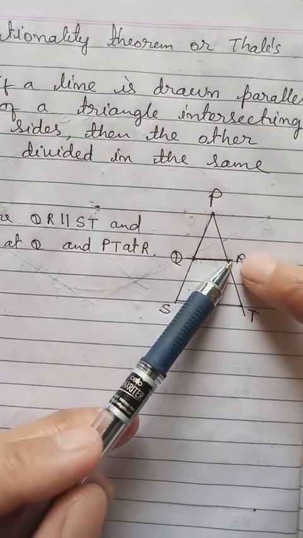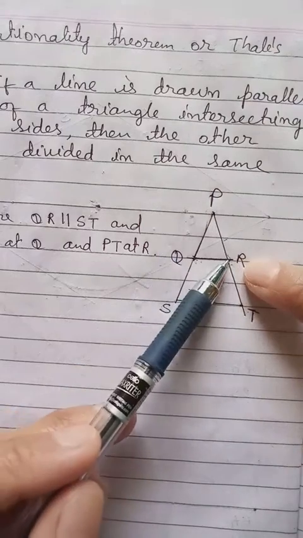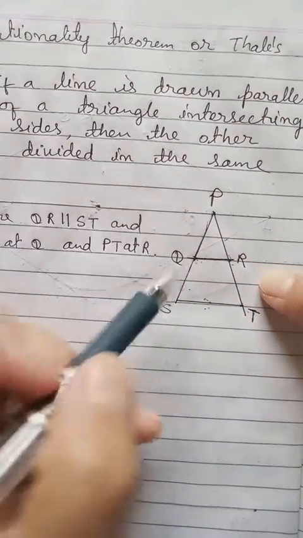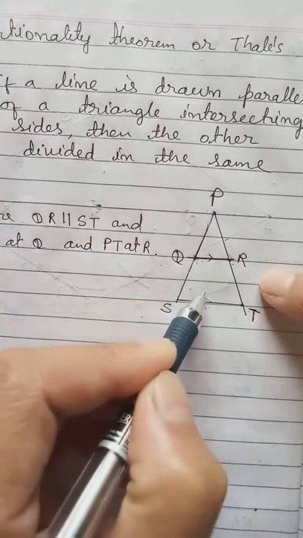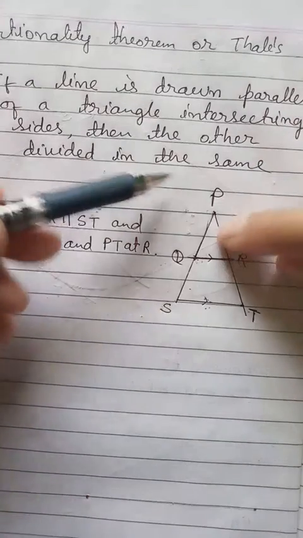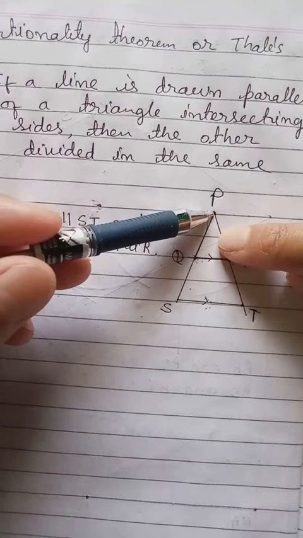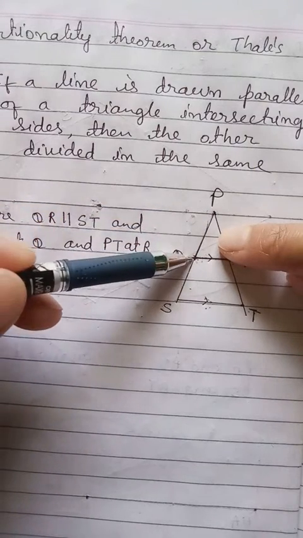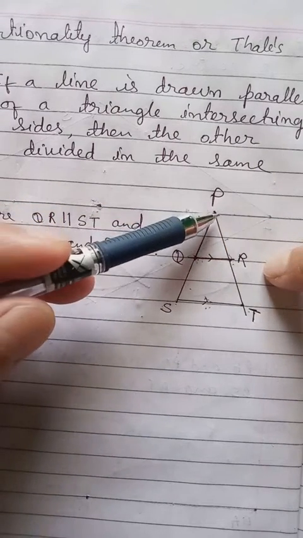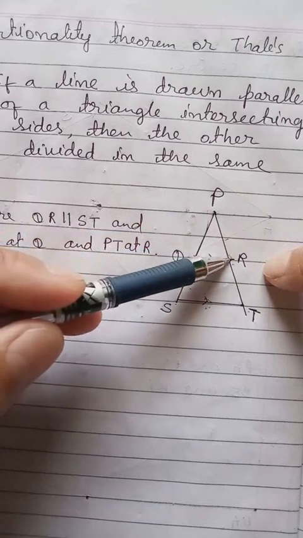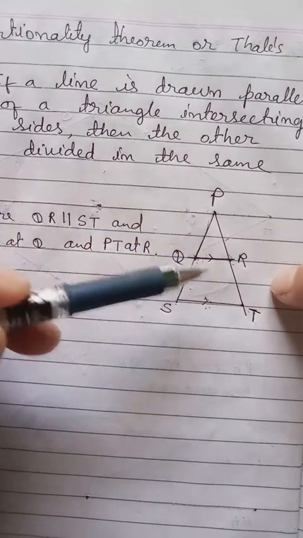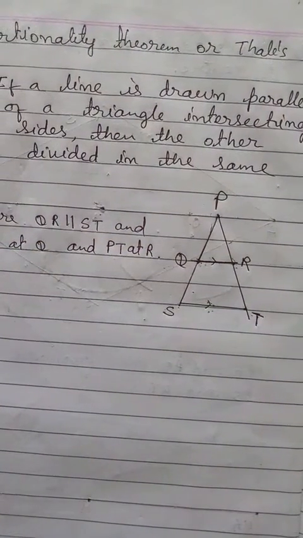Then at R, it is divided into PR and RT. So this is the symbol for parallel, okay? So we have to prove the ratio, that means one divided by the other: PQ divided by QS should be equal to PR by RT. That is to prove. So that also we have to write, okay?